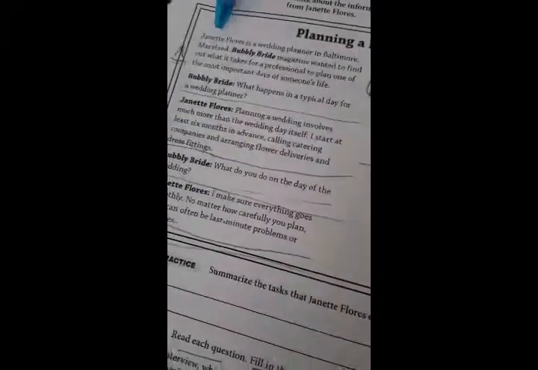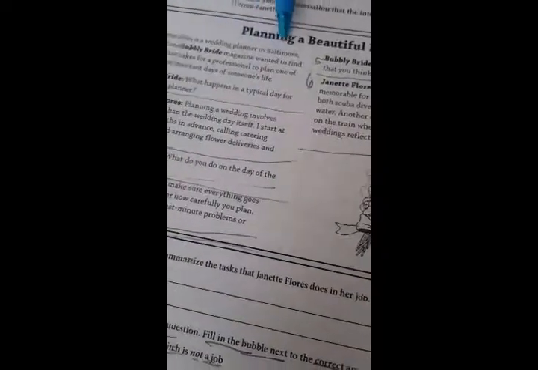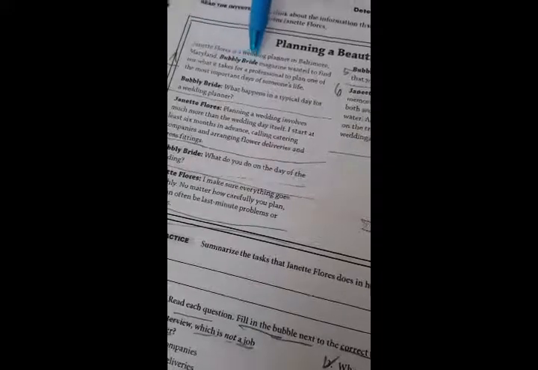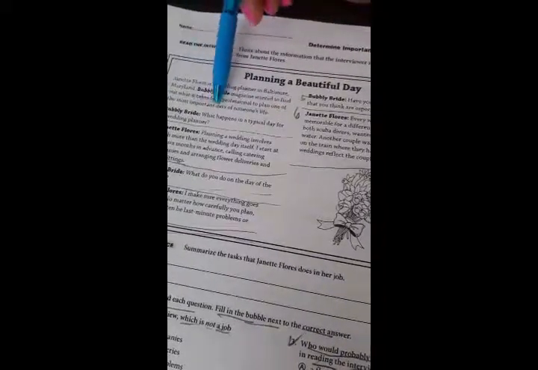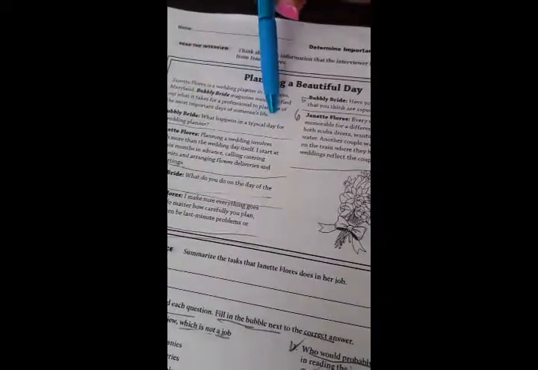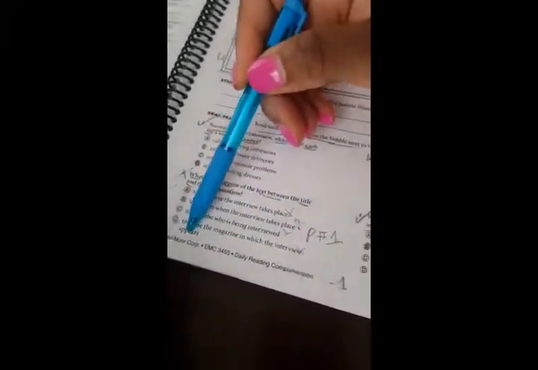So let's go back and let's read. Document. Jeanette Flores is a wedding planner in Baltimore, Maryland. Bubbly Pride magazine wanted to find out what it takes for a professional to plan one of the most important days of someone's life. That's the text. So you said that the purpose of that, watch out, is to name the magazine in which the interview appears. That's not the purpose of that, right? So let's go ahead and do X's. So put an X there.